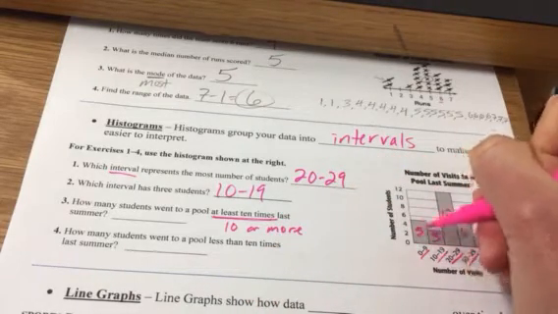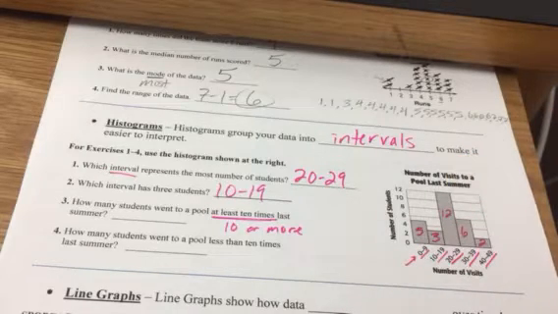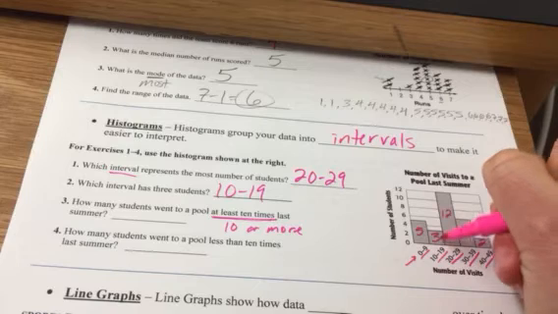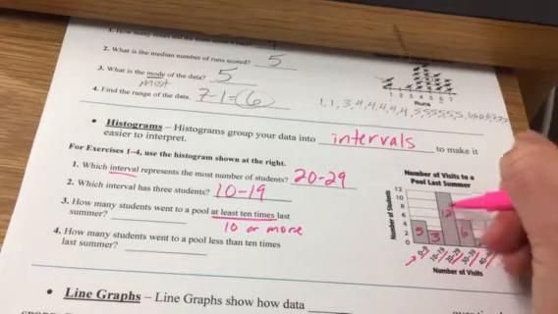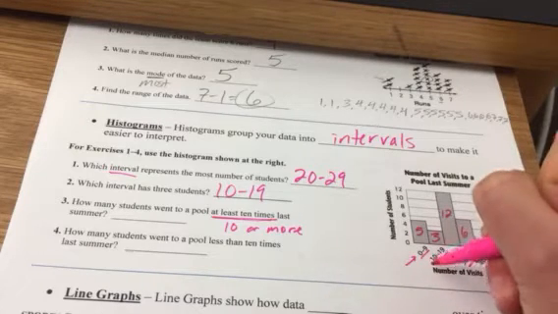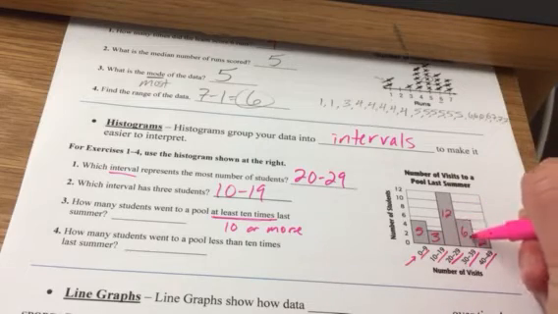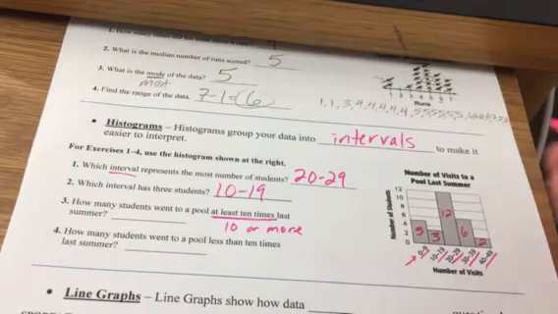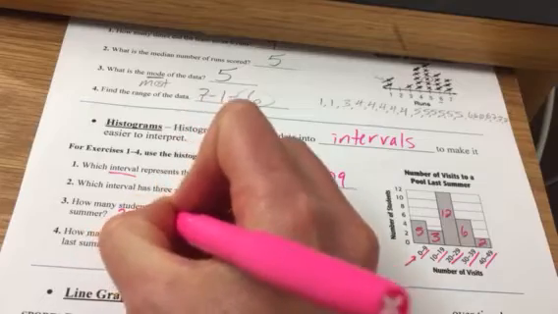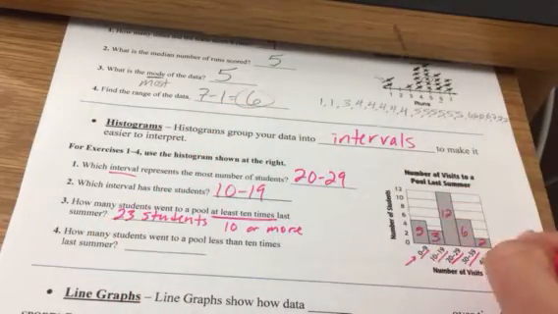Okay, this group right here did not go at least 10 times because they only went 0 to 9 times. 10 to 19, these students did go at least 10 times. So these 12 went more than 10 times. These 6 and these 2, all of these guys went more than 10 times. So let's add all of this up. 15, 21, 23. So 23 students, because it's this entire group right here.